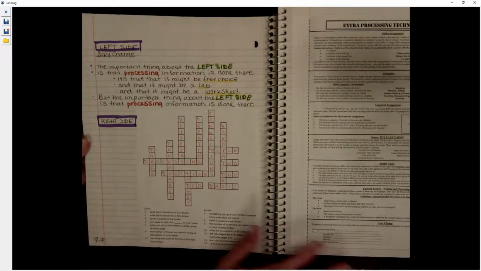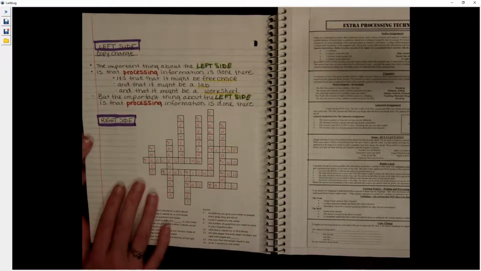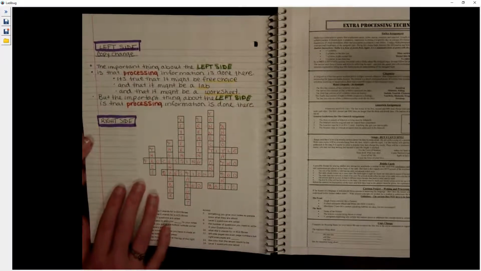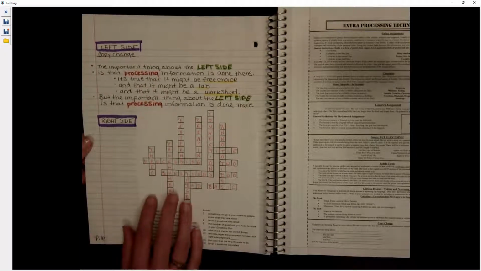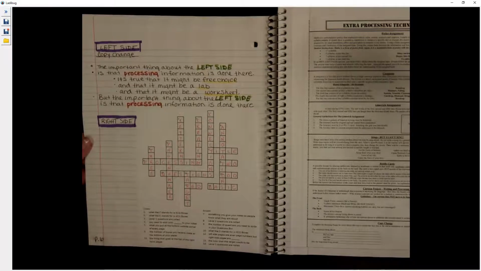Page 6 is, here's my example. Yours may not look like this. I did a processing activity, and I did a type of a poem up here. And down here, I decided to make a little crossword puzzle. So you can see I did a variety of things.